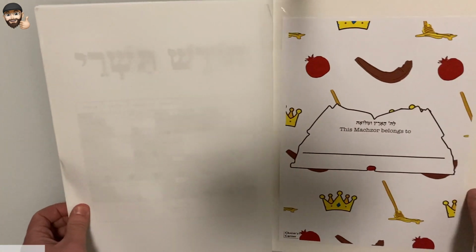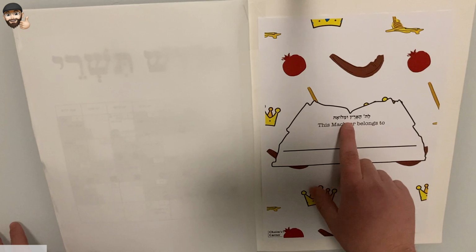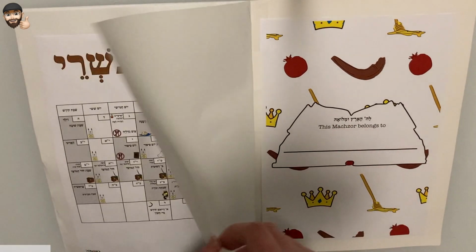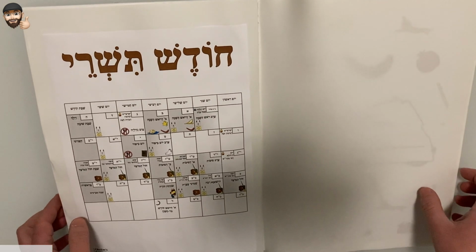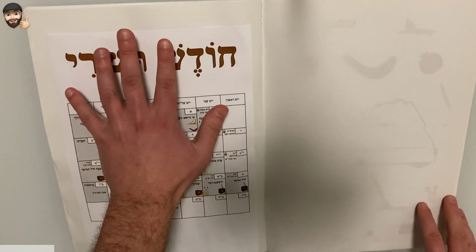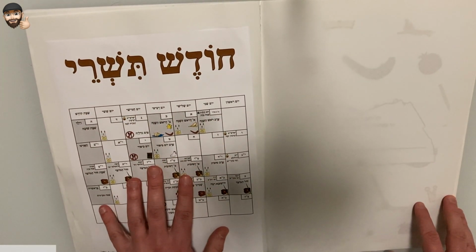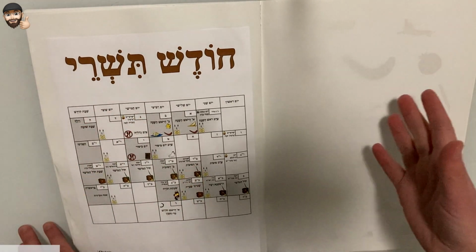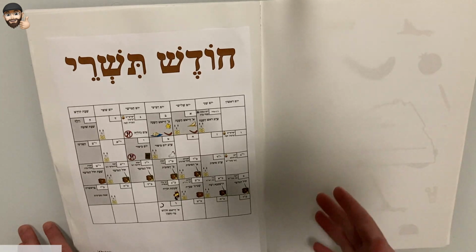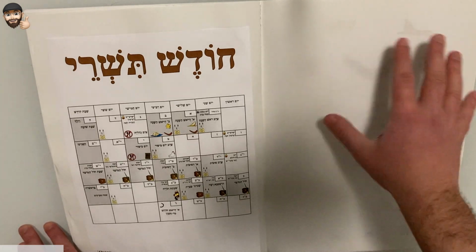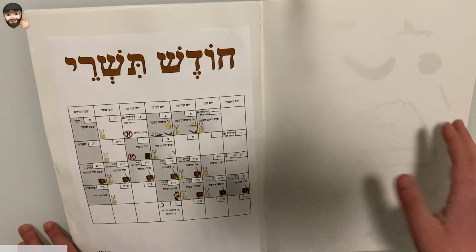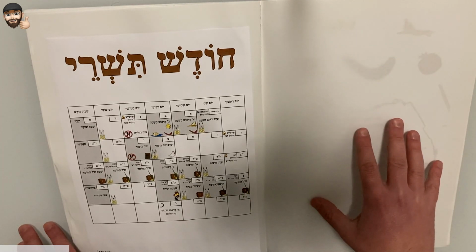So inside, we have the title page: This Machzor belongs to. Students can write their name. This is their Machzor. In the Rosh Hashanah Machzor, I'm going to be pasting all the papers on the left-hand side. The right-hand side I'm leaving blank. You could fill it however you'd like in your classroom. If you want to do photos, you can make photo collages here. If you have a little older class and you have worksheets already and stuff like that, that could also go here on the right-hand side.